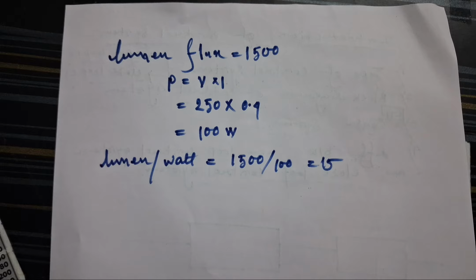The next question was: the illumination level required for precision work is of the order of, options were 10 to 15 lumen per meter square, 15 to 100 lumen per meter square, 100 to 500 lumen per meter square, 500 to 1000 lumen per meter square.